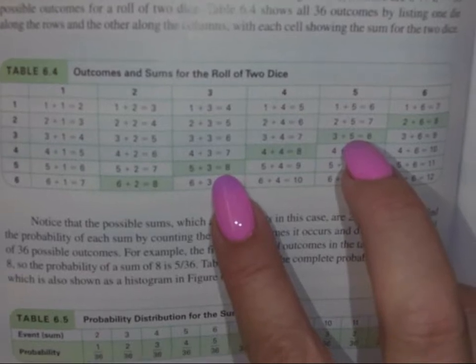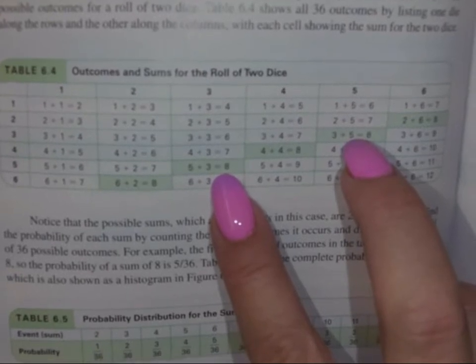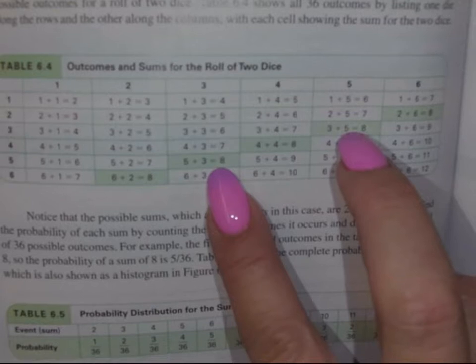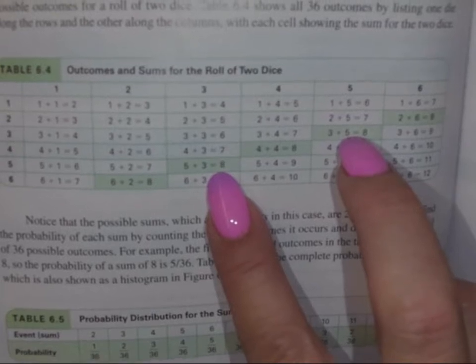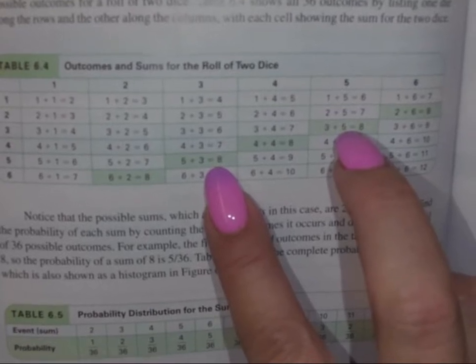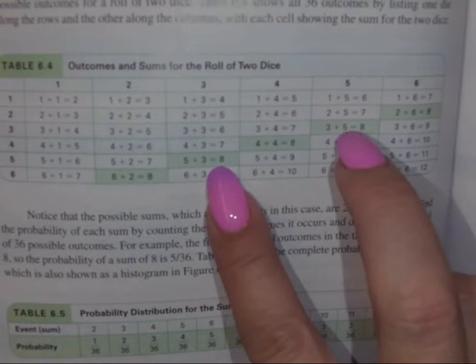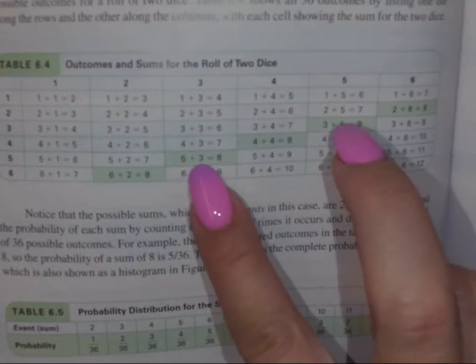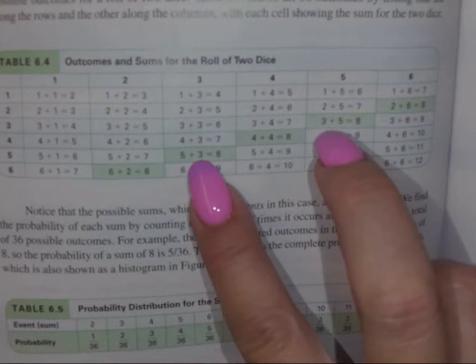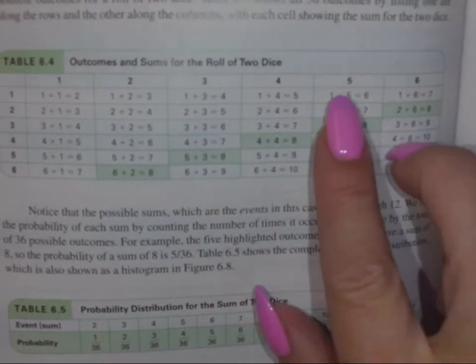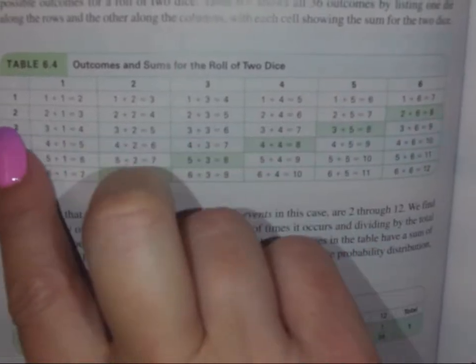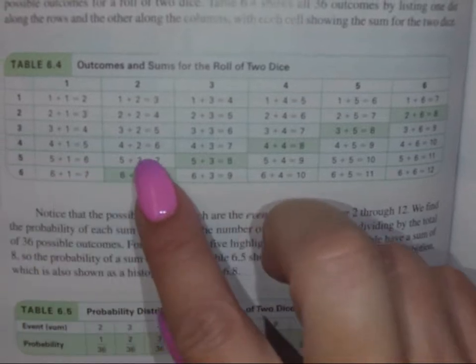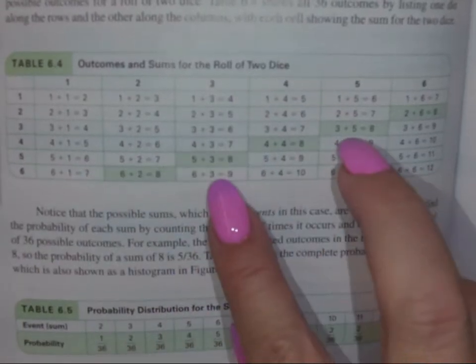Think about the situation where you have a red die and a blue die. If you have two separate dice, and that's what this is saying, the sums for the roll of two dice, if one's red and one's blue, then if this one, the 5 is blue, that is different than this one, the 5 is red, right? So it's a 5 here, but a 3 here. And it's a 5 here, but a 3 here. So be careful about that.